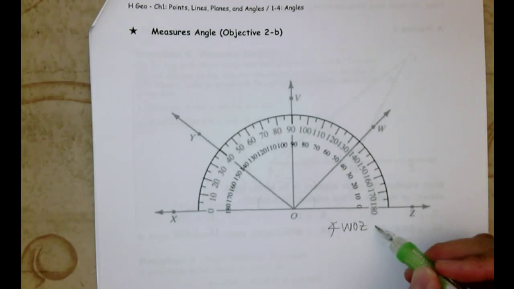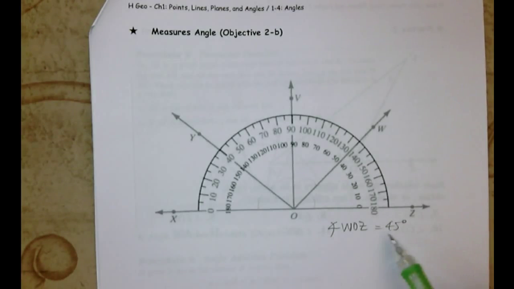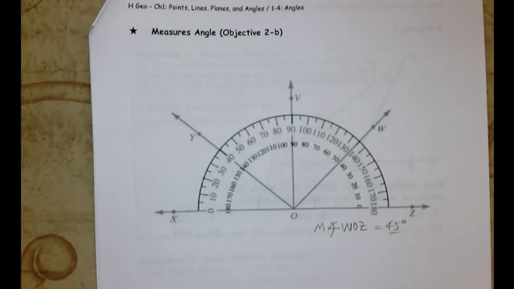So you cannot say it equals, say, 45 degrees. No, you cannot say that because this is a numerical value. You cannot equal the figure. So how do we make this a numerical value? You add m in front of it. Now, the measure of angle WOZ is 45.